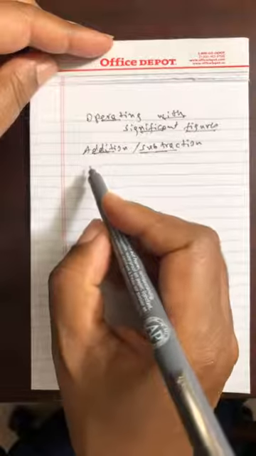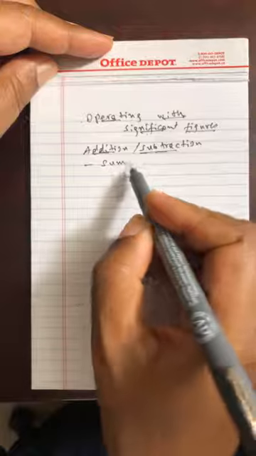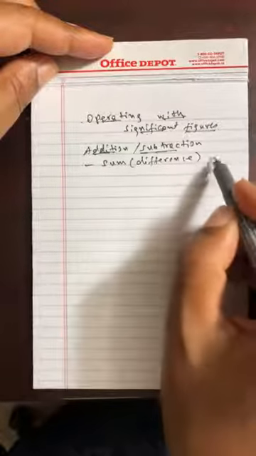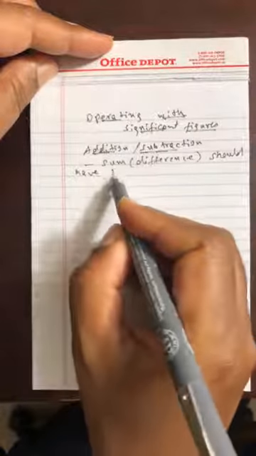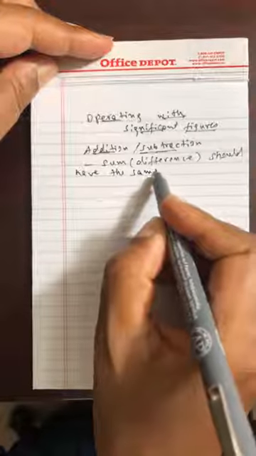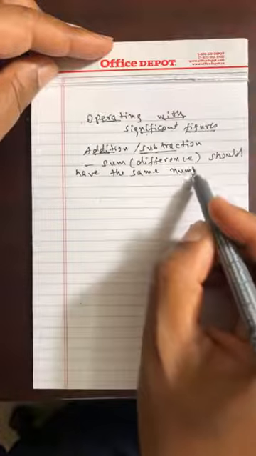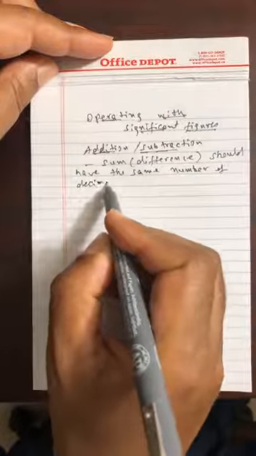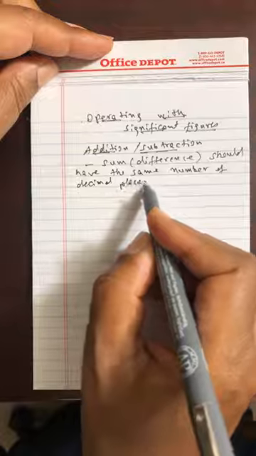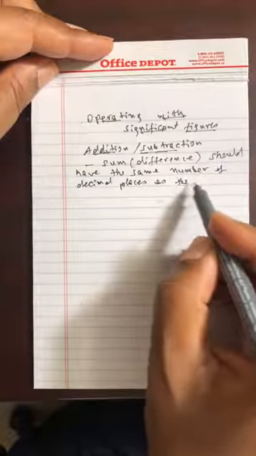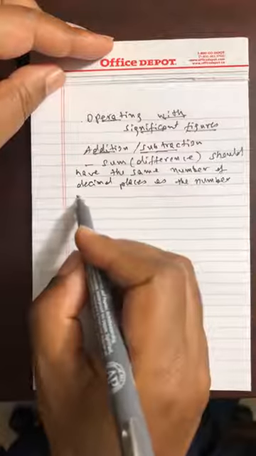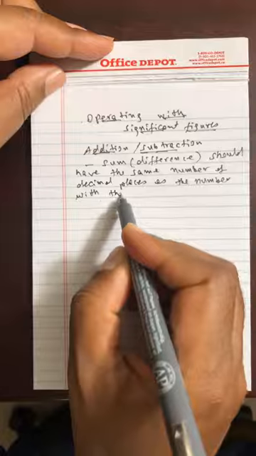So the rule is the sum or difference should have the same number of decimal places as the number with the least number of decimal places.